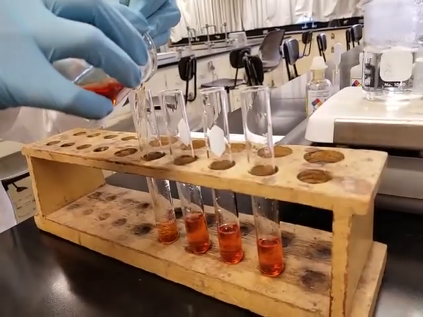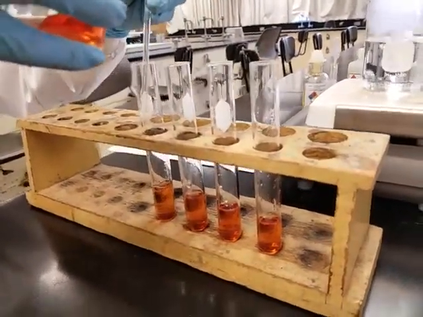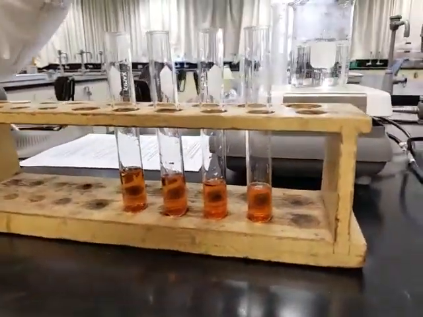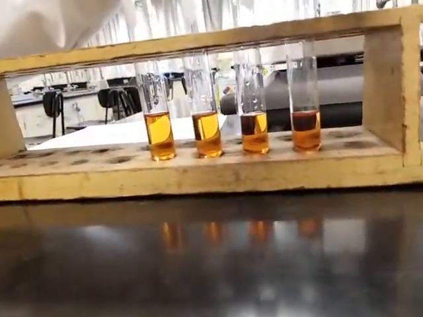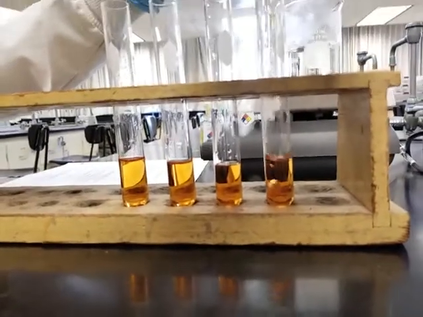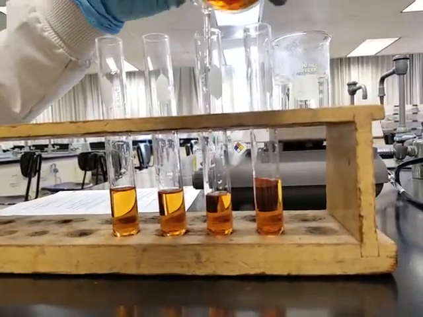Then last but not least. Let's see if we have similar heights. I think this is good. We have more stock solution and I don't want to waste it, so let's go ahead and add some more in to each test tube.